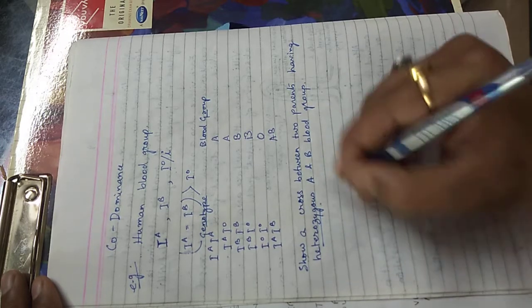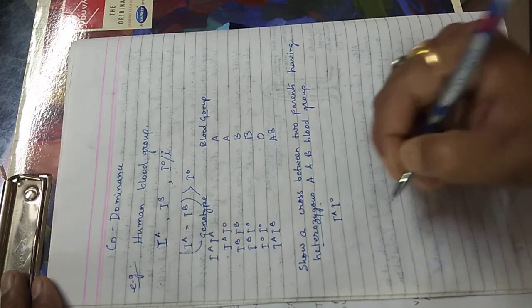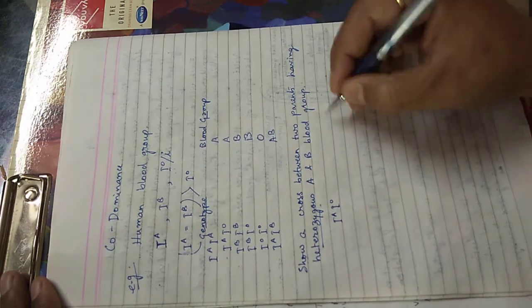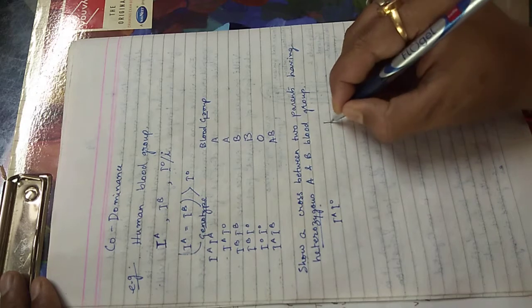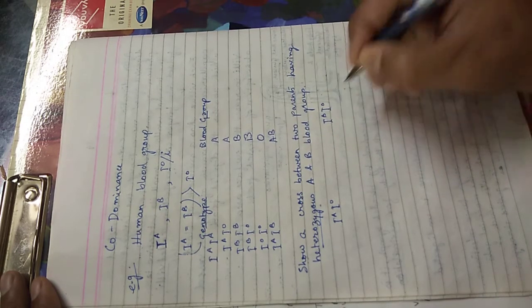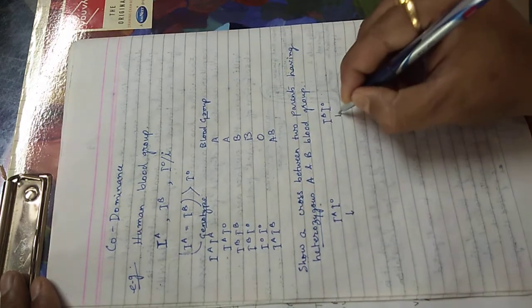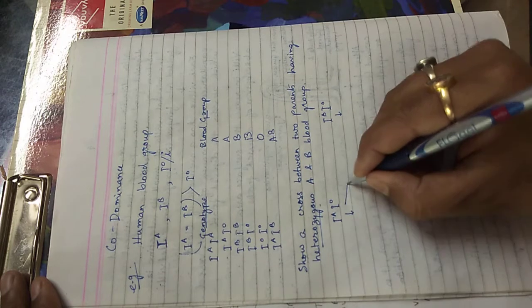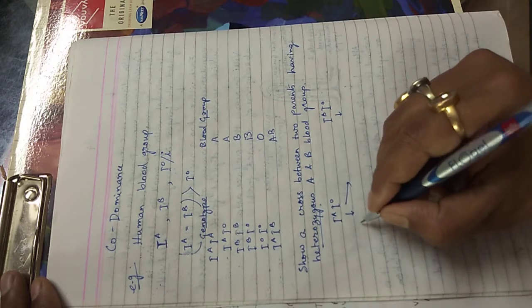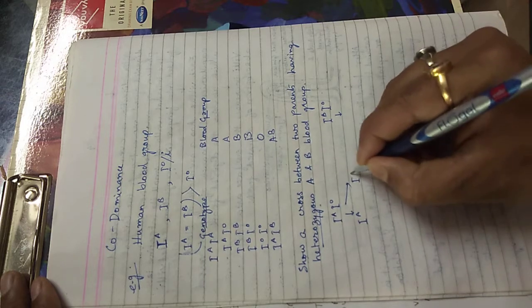Suppose one parent is heterozygous A, so the parent will have IA IO as the genotype. The other parent is heterozygous B, so IB IO. Now from these parents, when gametes are formed, there will be two combinations possible. It can be IA or IO gamete.